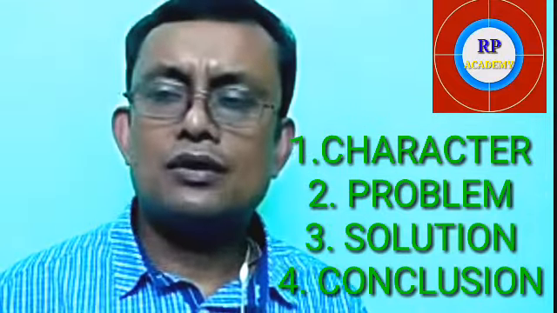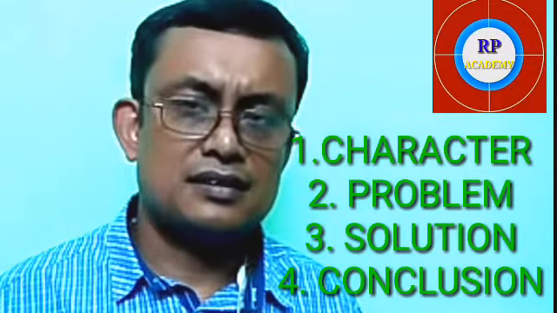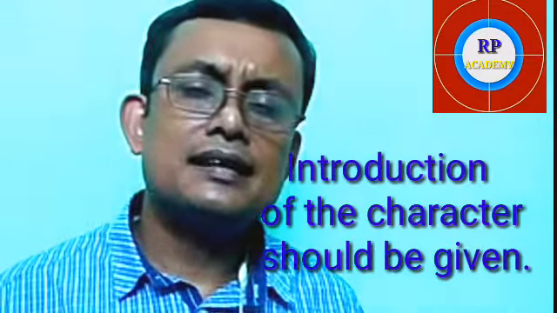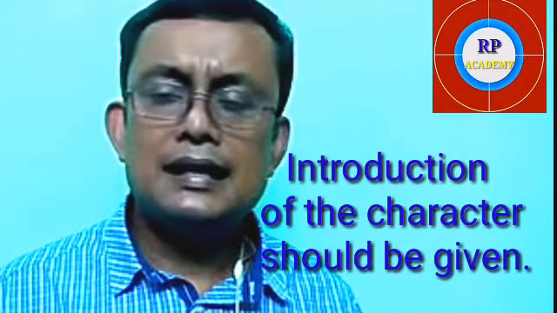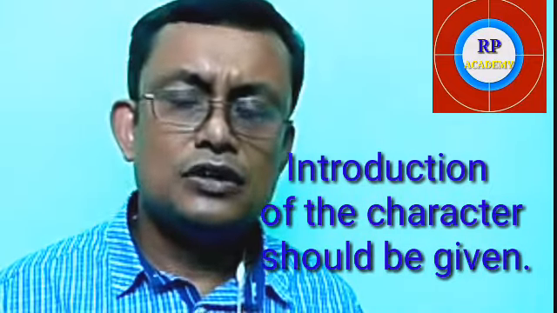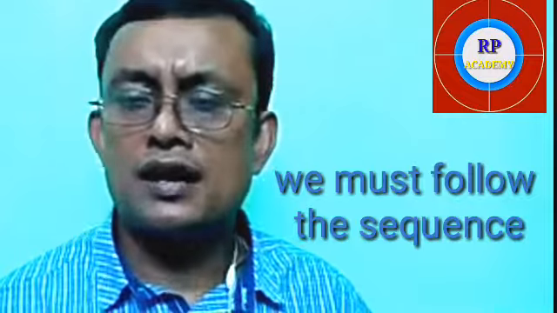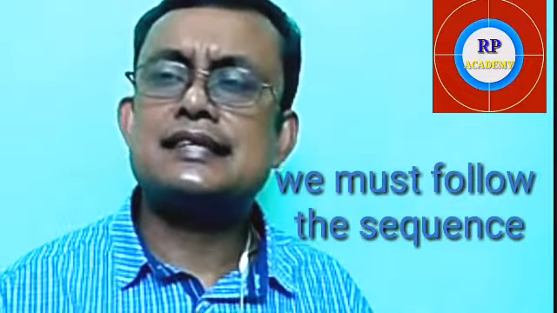Now, while we are writing the character, we must give some introduction about the character. We must tell something so that the readers of the story may be interested in reading the story. And while we are writing the story, it must follow the sequence. It must be in an order. আমরা যখন গল্পটা লিখছি একটা সিকোয়েন্সে লিখব, একটার পর একটা ঘটনা পরপর ক্রম অনুযায়ী সাজিয়ে লিখব। It should not be haphazard. It should be meaningful. It should be realistic.